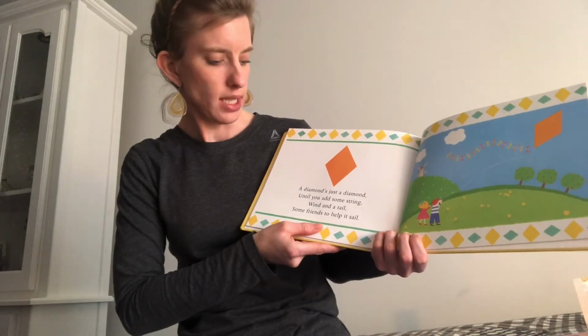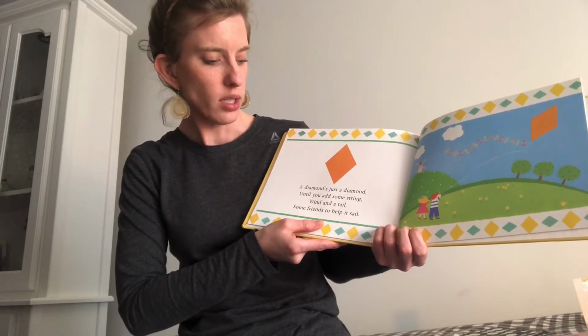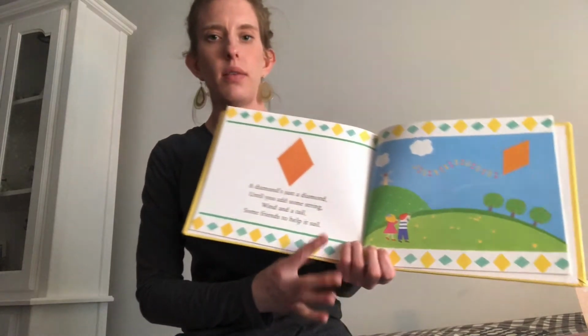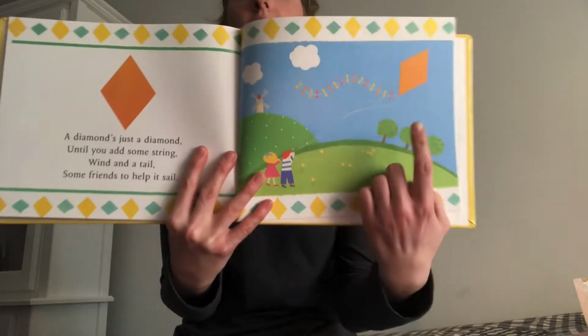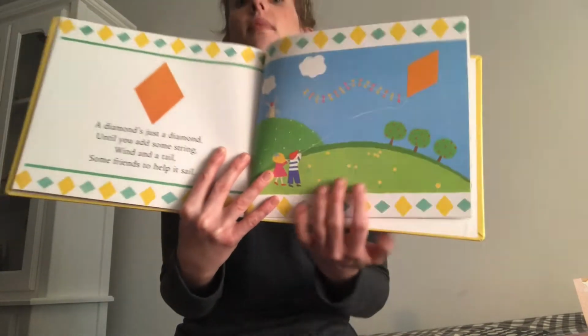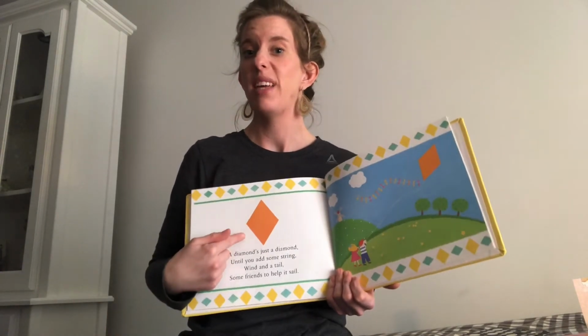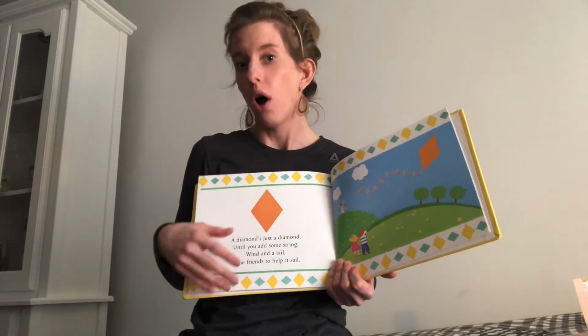A diamond's just a diamond until you add some string, wind and a tail, some friends to help it sail. Okay, friends, what did they make the diamond into? Good, a kite. And another math term we could use for a diamond is a rhombus.